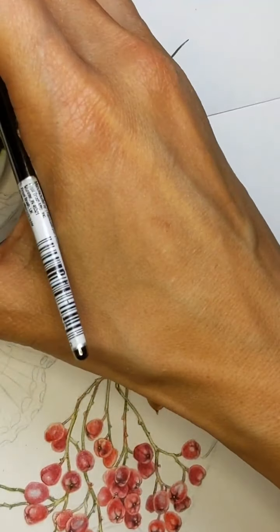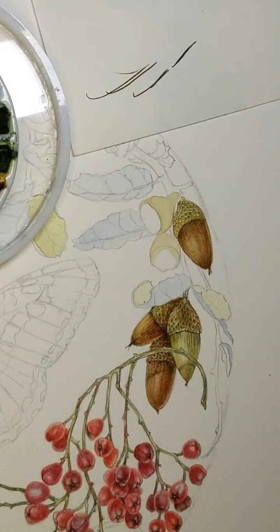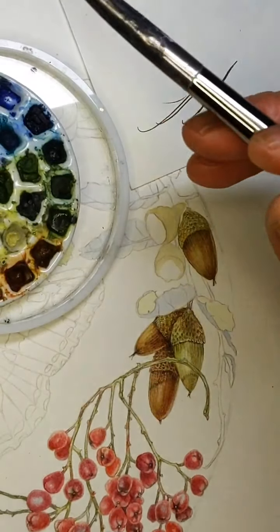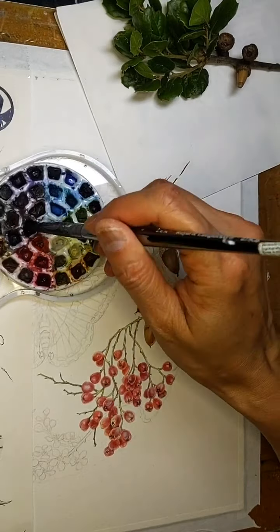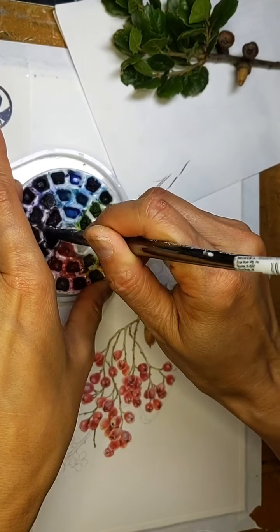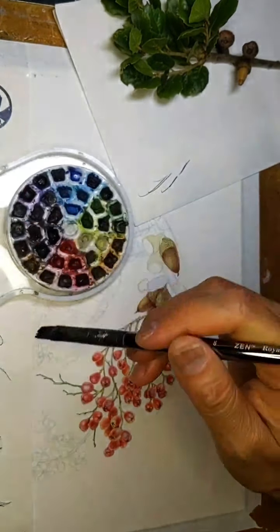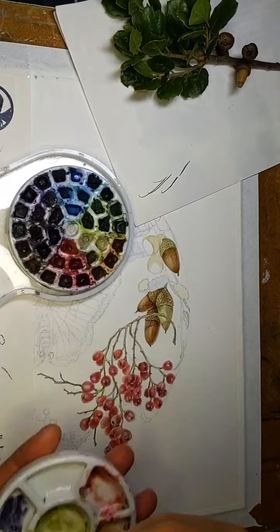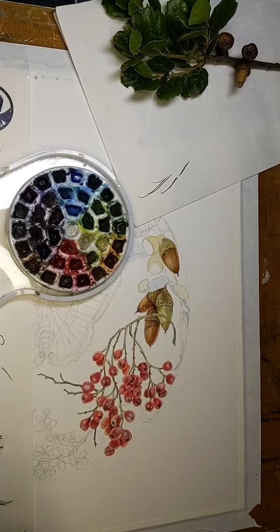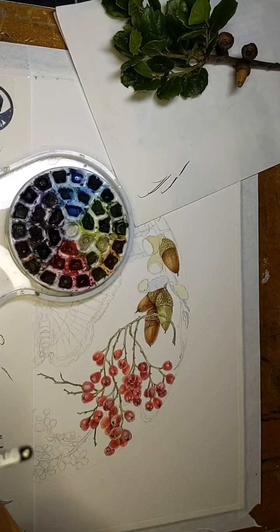Okay, I have some neutral tint over here. That one is neutral tint, and some nickel azo yellow. I believe I have that here.